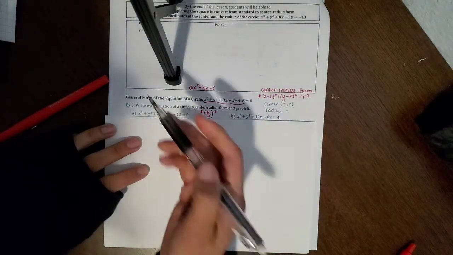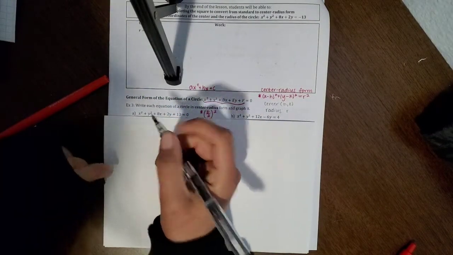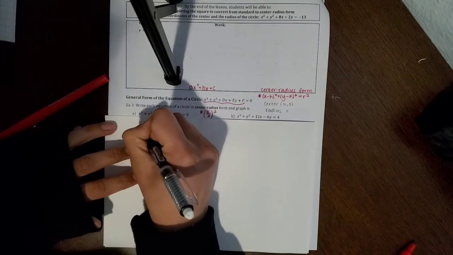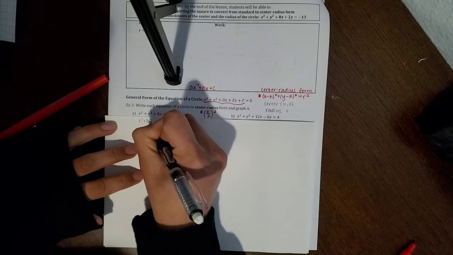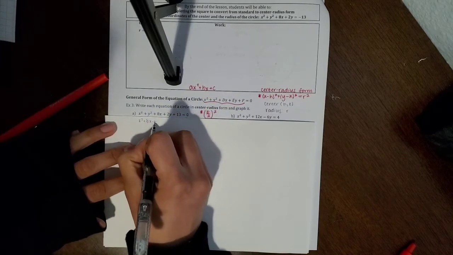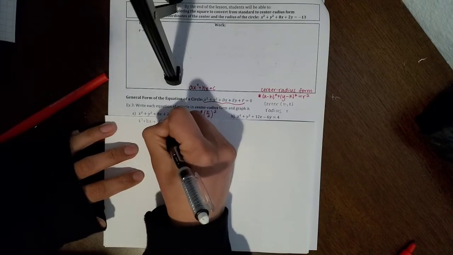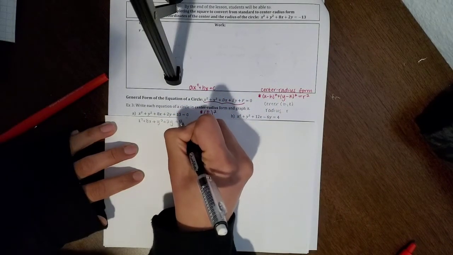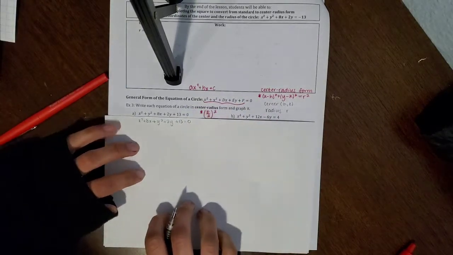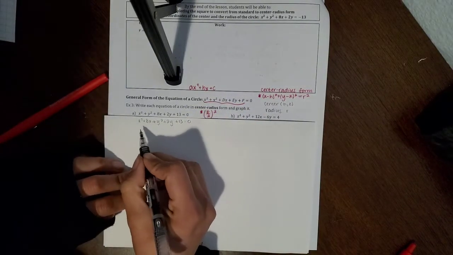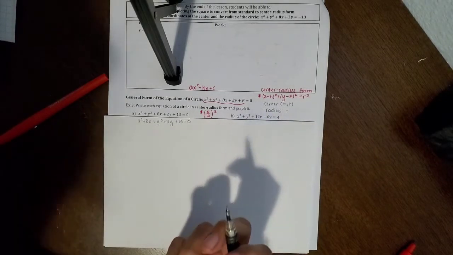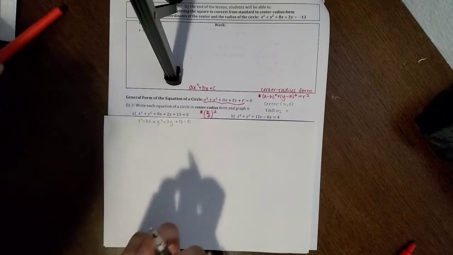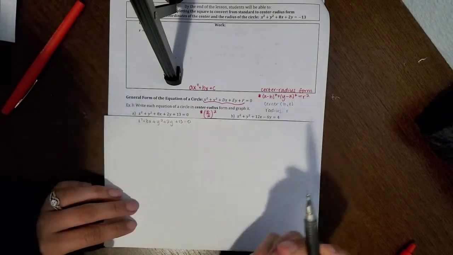So our first step in doing this is going to be to group together all my terms that have the same variable. So I'm going to have x squared plus 8x, and then all my terms that have the same y, which is y squared plus 2y plus 13 is equal to 0. And my next step is going to be to complete the square so that I can create a perfect square trinomial, and from there get the binomial, which is going to be squared.